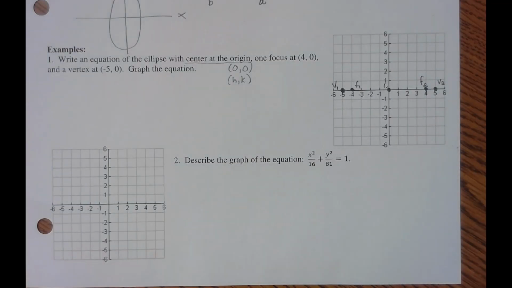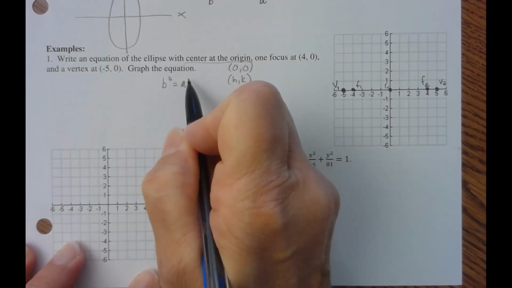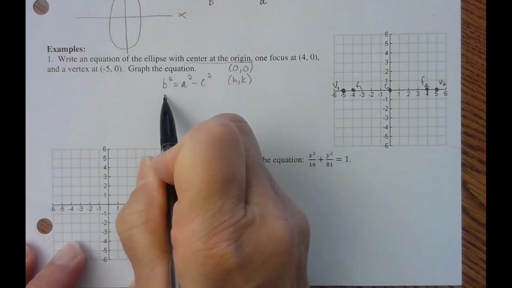The only other thing we need in order to sketch our ellipse is the length of the minor axis. So remember, A, B, and C have a relationship. B is half the minor axis. And if I can just use this equation, then I can find out what B is.